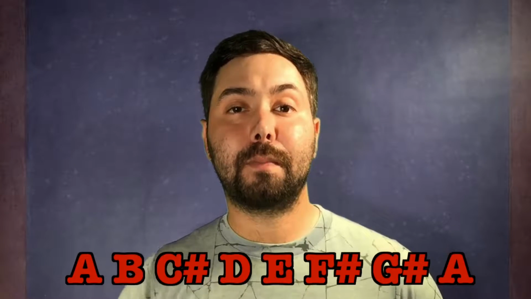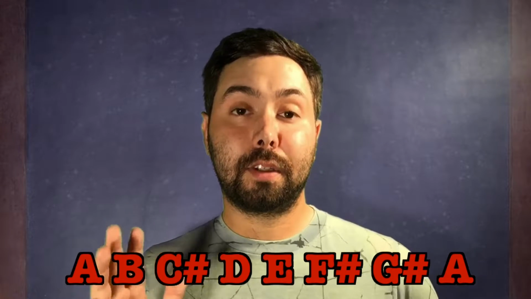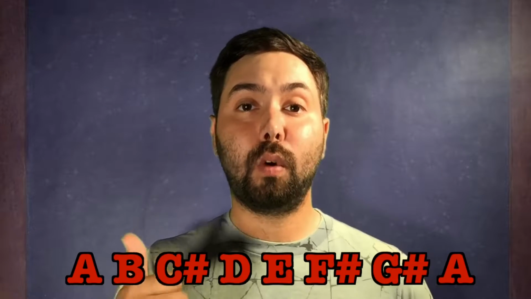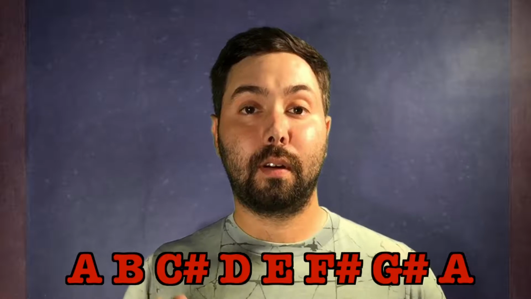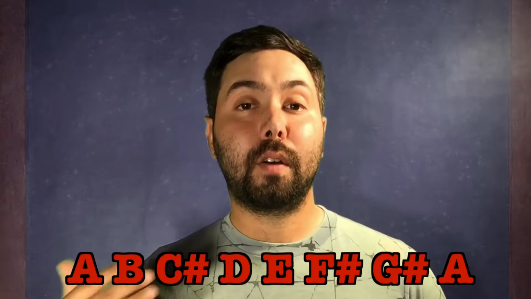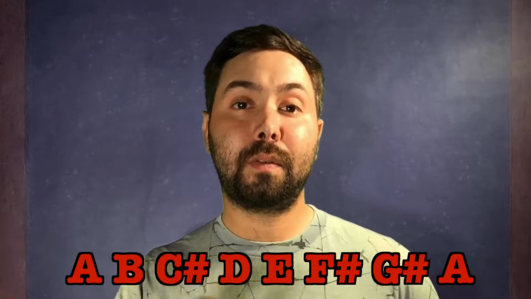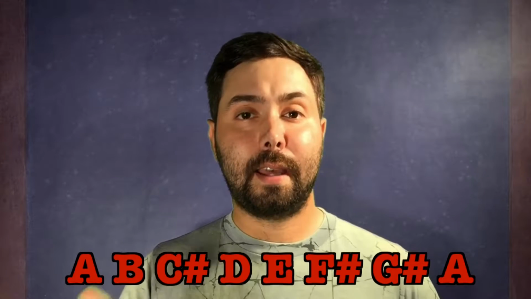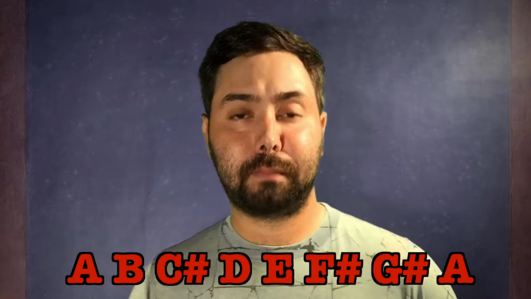So A across the bottom, and the short answer here is the 1, 4, and 5 chord, meaning the A, the D, and the E are going to be major. 2, 3, and 6 are minor, and 7 is diminished.